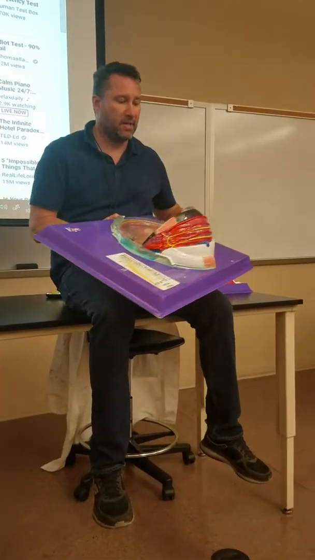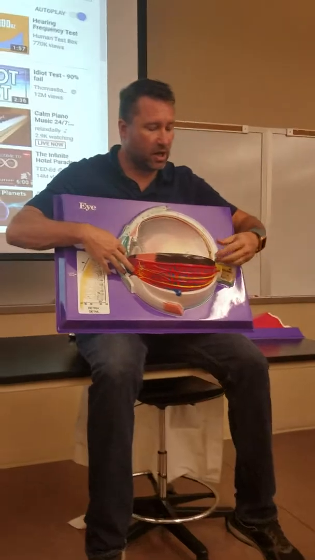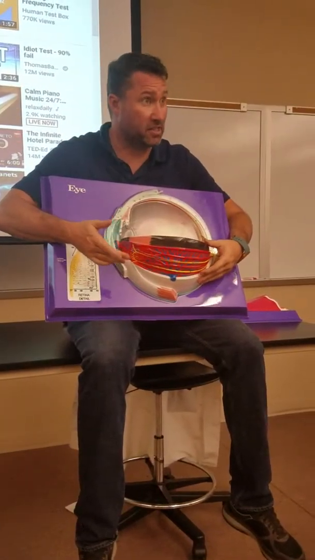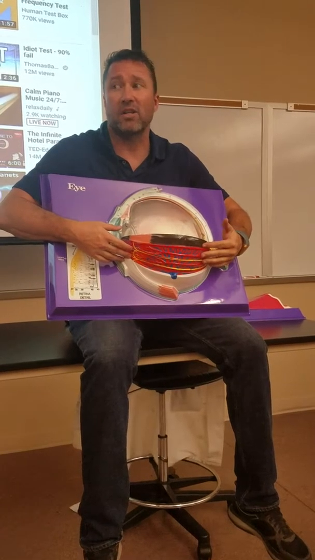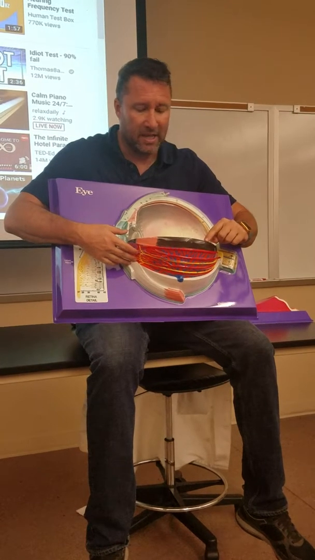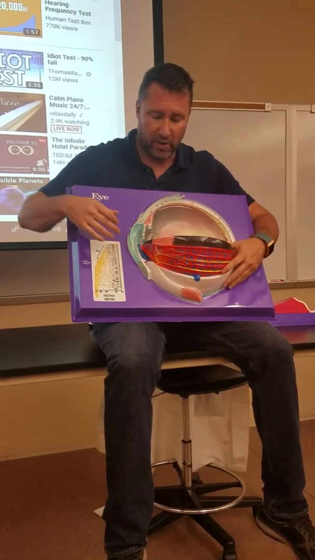Your eye is roughly spherical shaped. It's got 3 layers to it. The 3 layers are the outermost layer, the white layer, that's the sclera. You have a middle layer, which is the vascular layer, that's called the choroid layer. And then the innermost layer is the retina, or the nervous layer. This is where you find the photoreceptors.